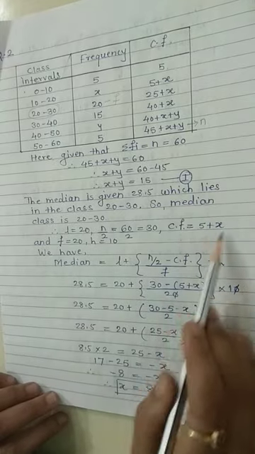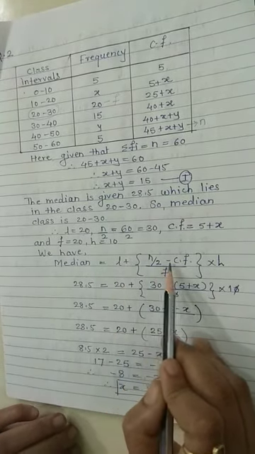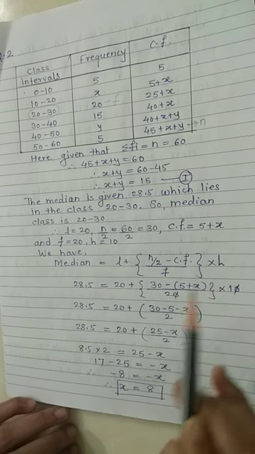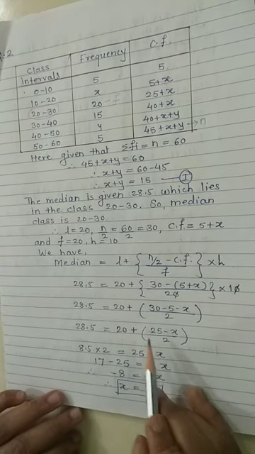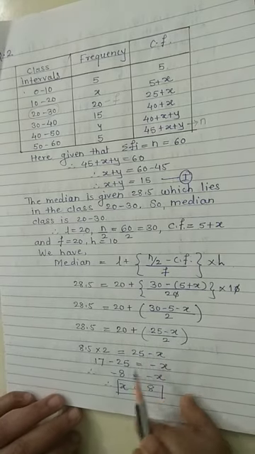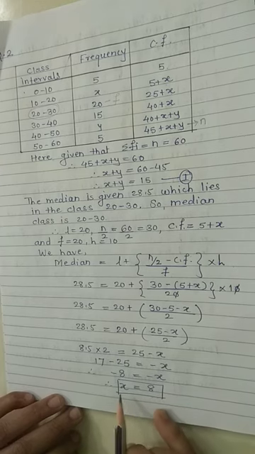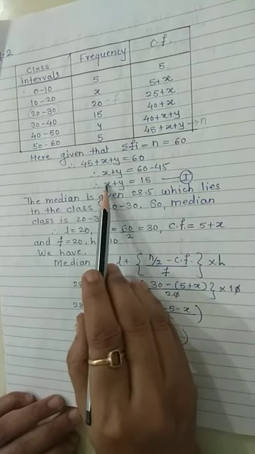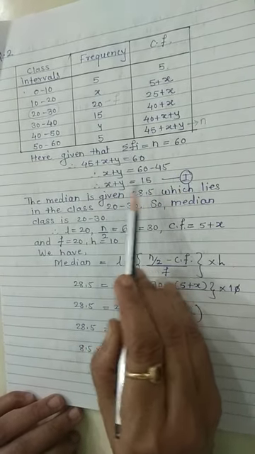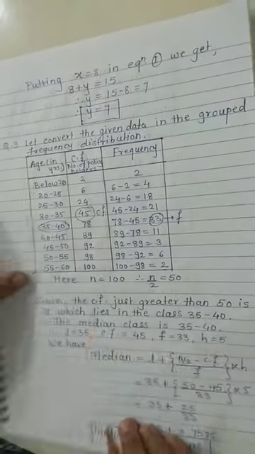Now put all these values in the formula of the median, which is equal to L plus (n by 2 minus CF) upon F into H. Now put all the values here. After putting the values, we will get x is equal to 8. Now put this x equal to 8 in equation number 1. So here 8 plus y is equal to 15. Therefore y is equal to 15 minus 8, that is 7. So the value of y is 7 here.